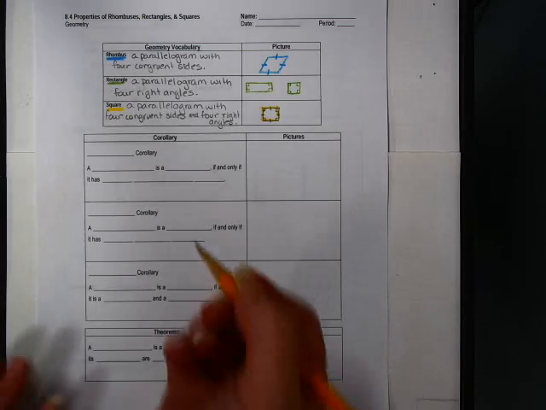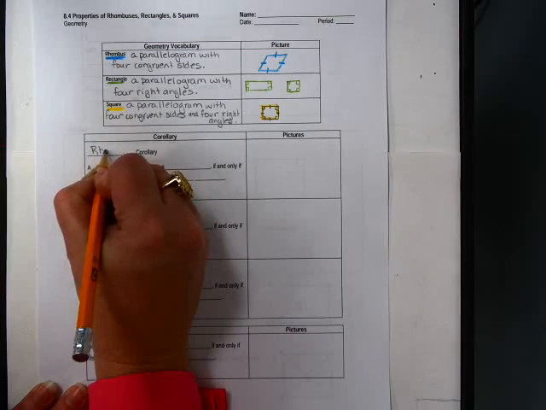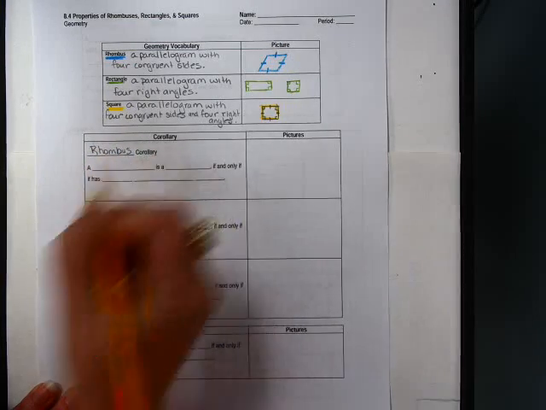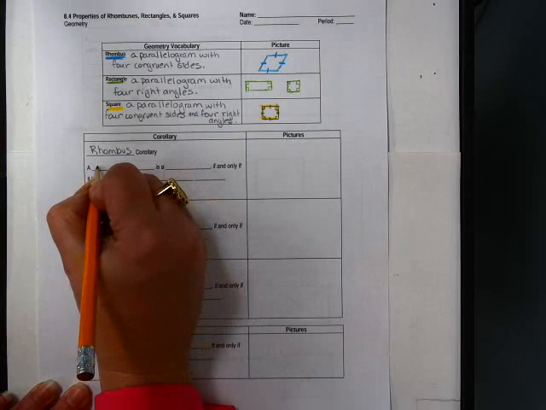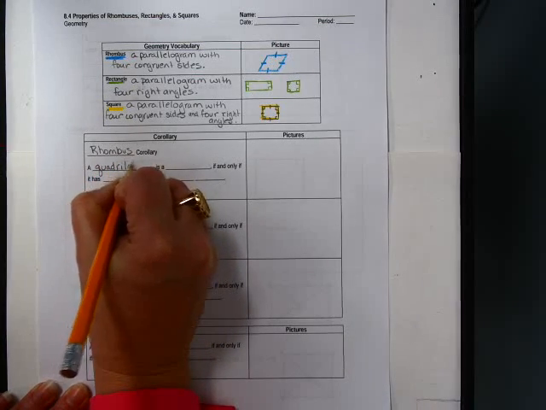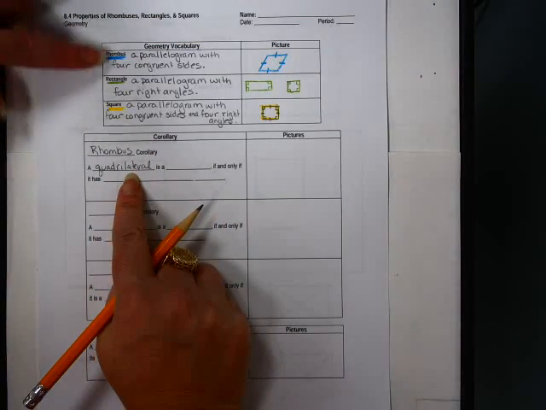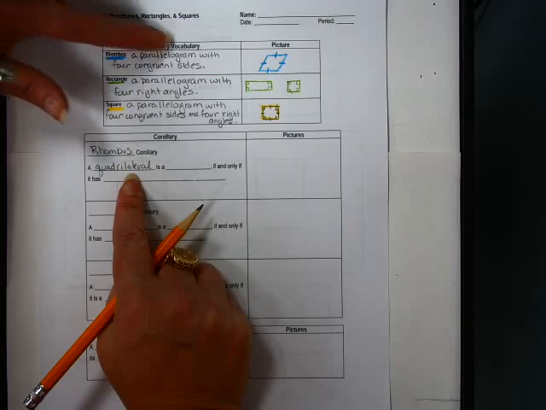Okay, so we have a few corollaries, and corollaries are kind of like postulates and theorems. It's just an extension of the definition. So the first one I have is the rhombus corollary. It says that a quadrilateral. Okay, so now if you look at the definition, it starts with a parallelogram.